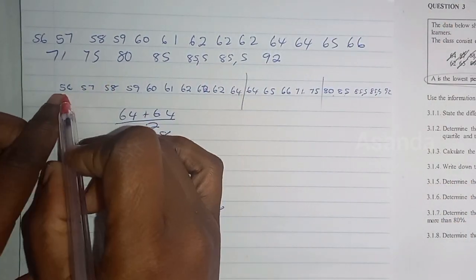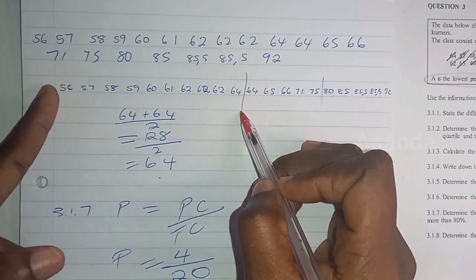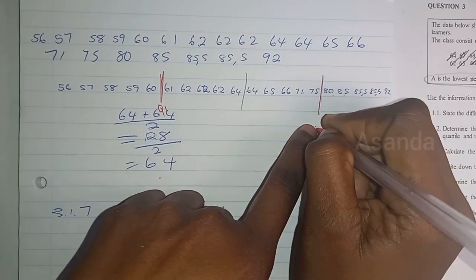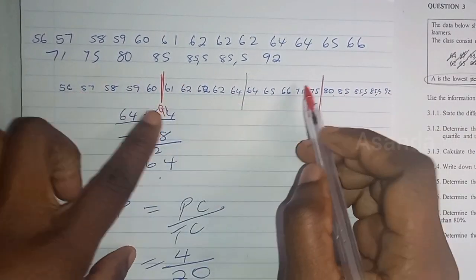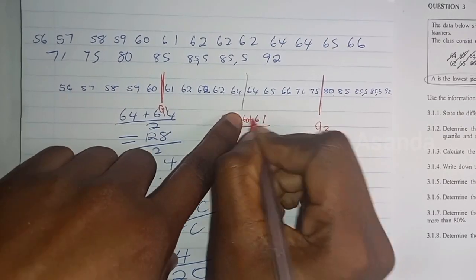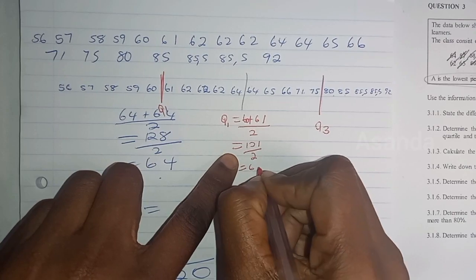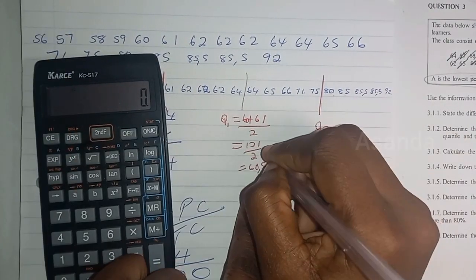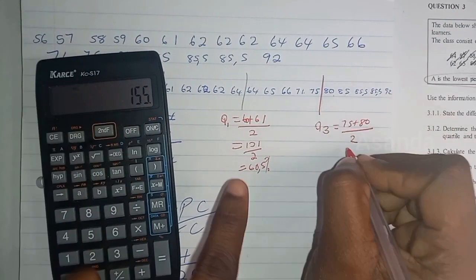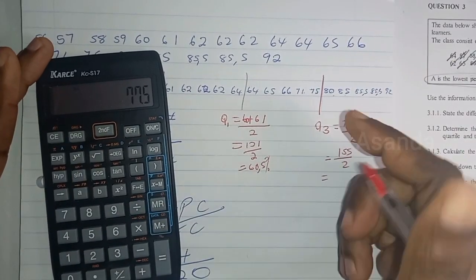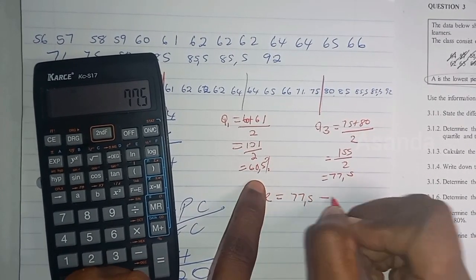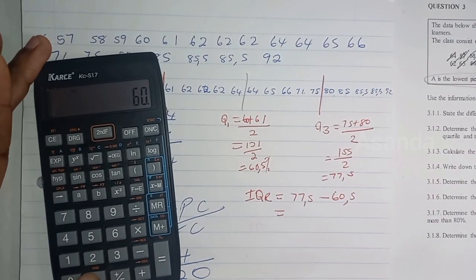In this case, I'm just going to use it here and say this is my lower half, so 1, 2, 3, 4, 5, and that will be my Q1 there, and I say 1, 2, 3, 4, 5, and that will be my Q3 there. Okay, so Q1 is equal to 60 plus 61 divided by 2, so you add them and get 121, and then you divide that by 2, then you'll get 60.5. And then Q3 will be 75 plus 80 divided by 2. 75 plus 80 is 155, divided by 2 will give you Q3, which is 77.5. And then you say interquartile range is equal to Q3, which is 77.5, minus Q1, which is 60.5, and then you get 17.